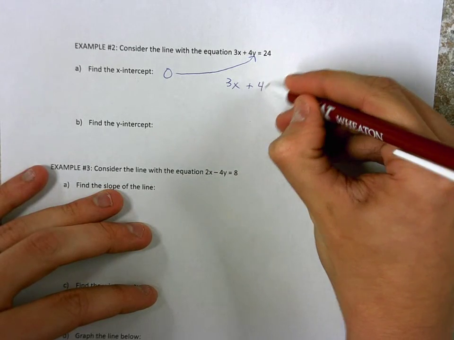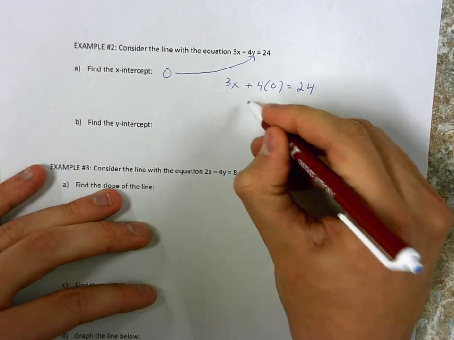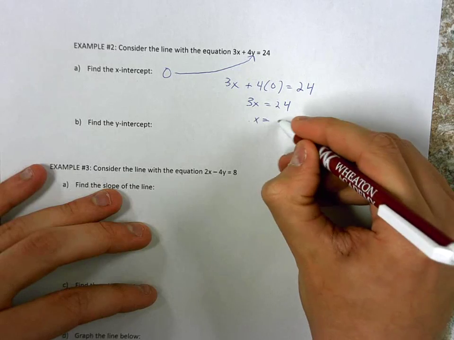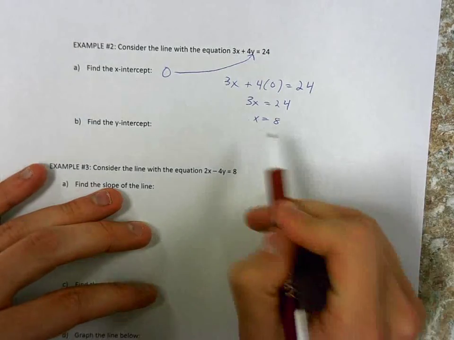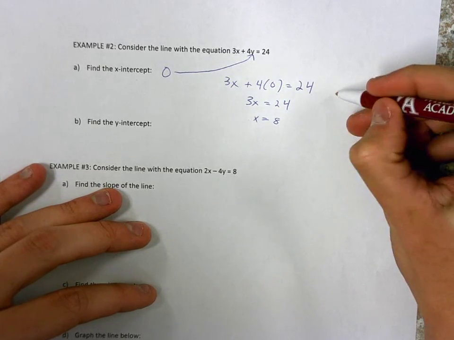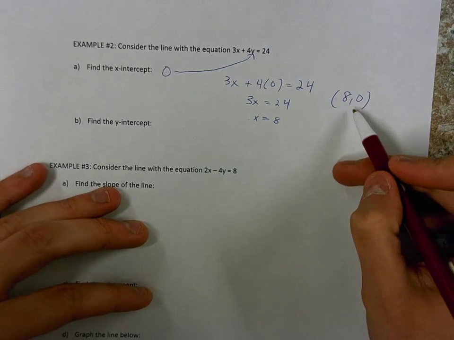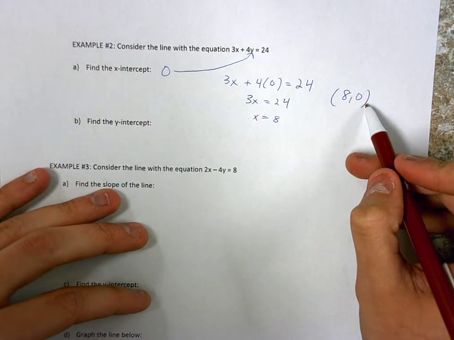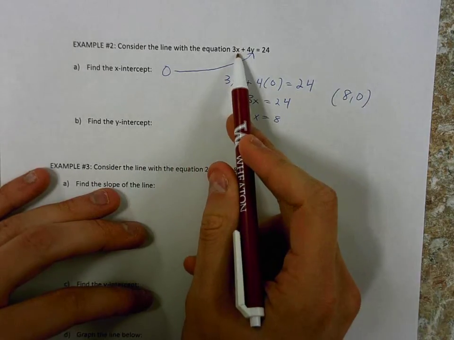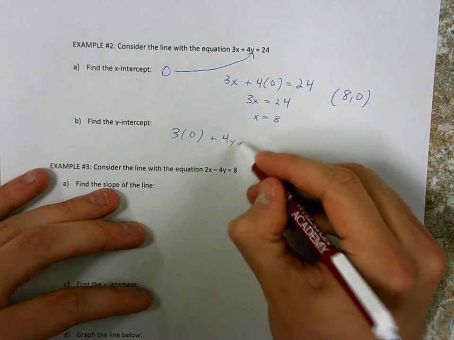3x plus 4 times 0 equals 24. This becomes 0, and you just have 3x equals 24. Therefore, x equals 8 when you divide both sides by 3. We just found our x-intercept that fast. X-intercept is 8, but we have to write it as an ordered pair. The point, we have to write it as a coordinate, 8, 0. Okay, find the y-intercept now. We're going to plug in a 0 for the x. So it'll be 3 times 0 plus 4y equals 24.